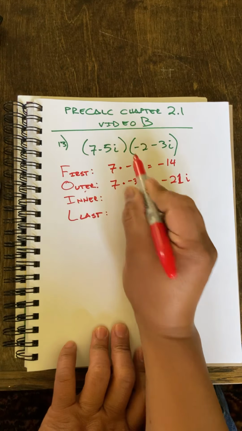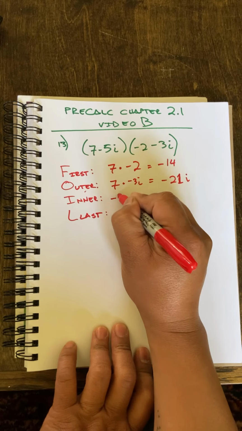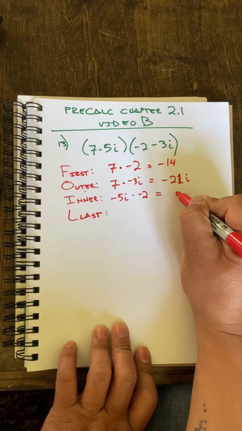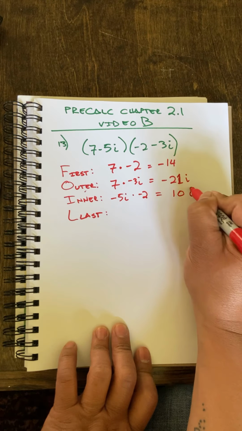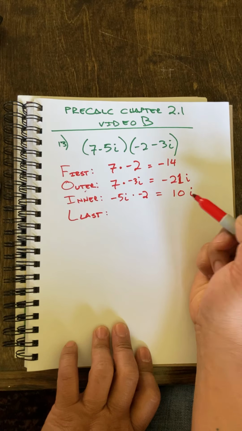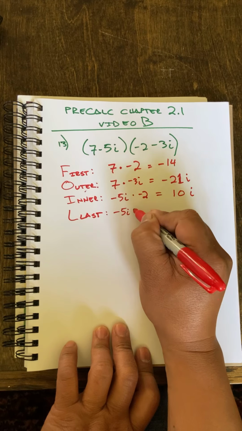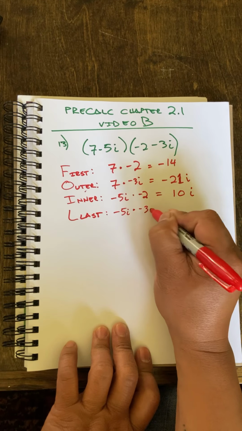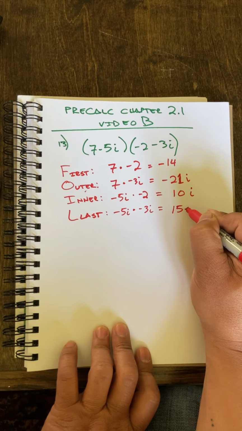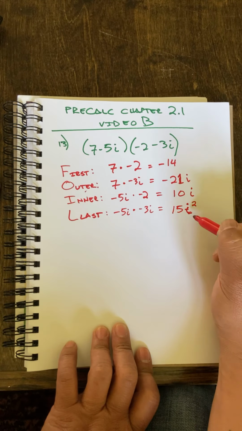And my inner terms are this negative 5i and this negative 2, which will give me positive 10i. And then my last term is probably the moderately more interesting one. Negative 5i times negative 3i will give me a positive 15 i squared.